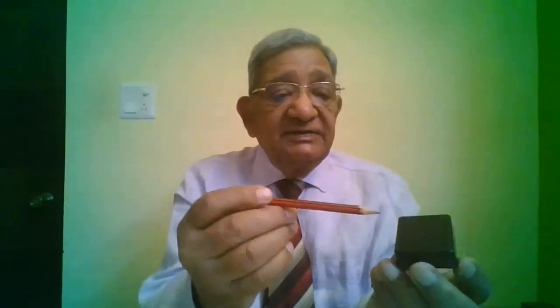Now the component or the part of the mold which forms the outside surface or the outside shape is known as cavity. So this is the outside surface and this will be formed by the cavity.